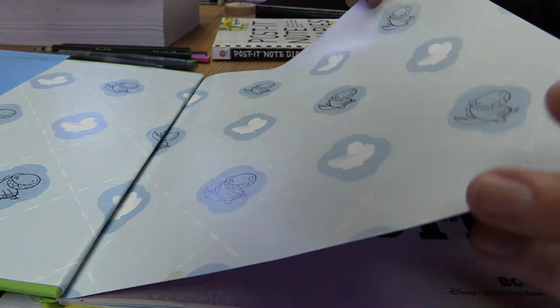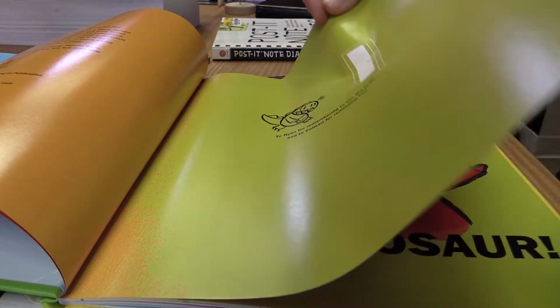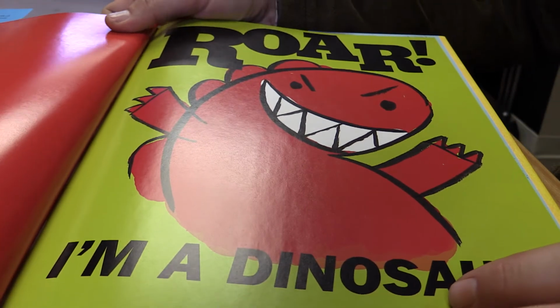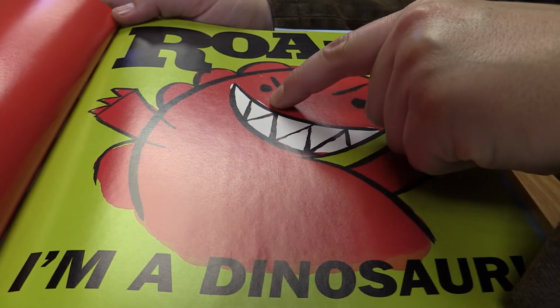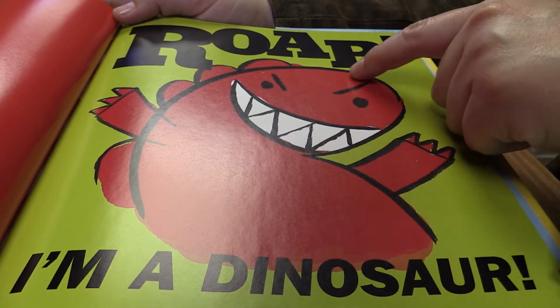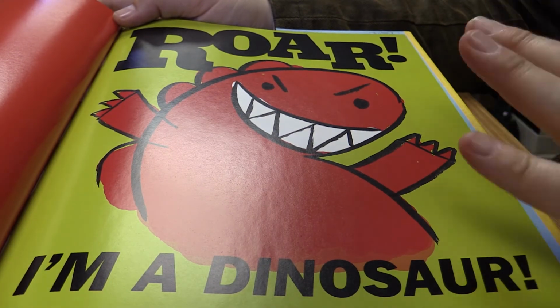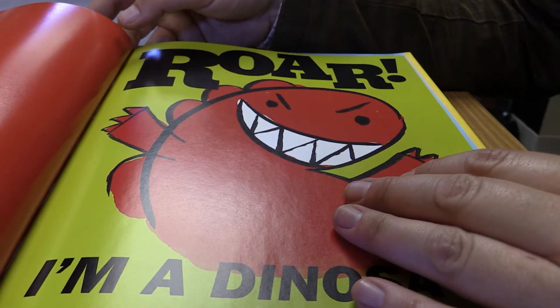Okay, so we'll open it up here, and notice here though. Let's look at the lines on this dinosaur. Now this looks like a very rough sketch. If you notice right here on the edges, see how the white overlaps the teeth, the red's coming in? It looks like he just took a marker and scribbled it. Now this looks like it's hastily done, but he meant for this to happen. He meant for it to look this way.